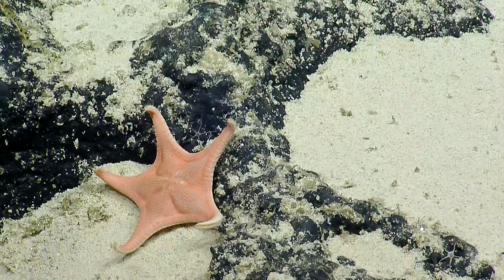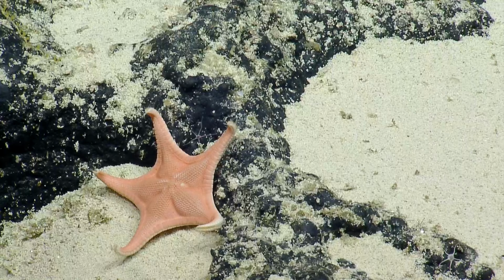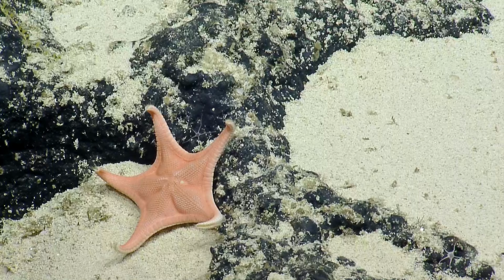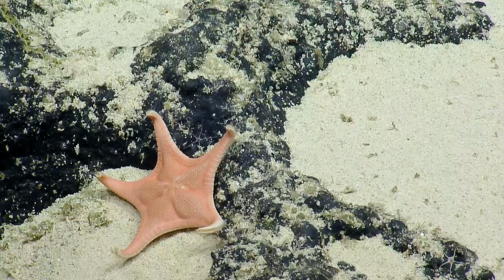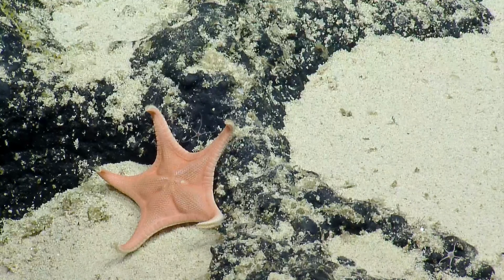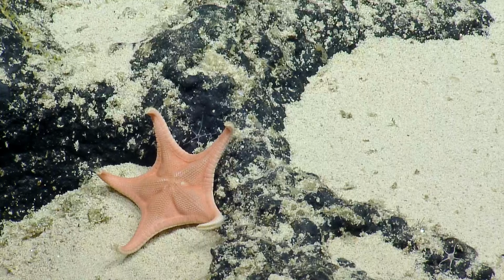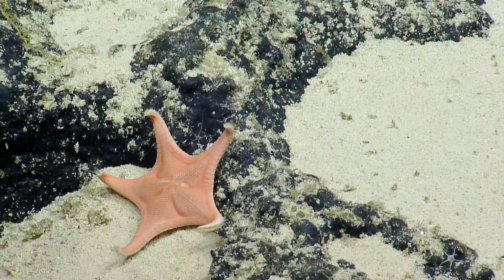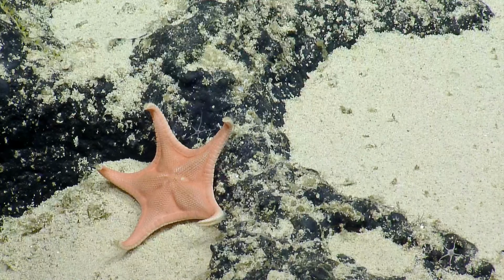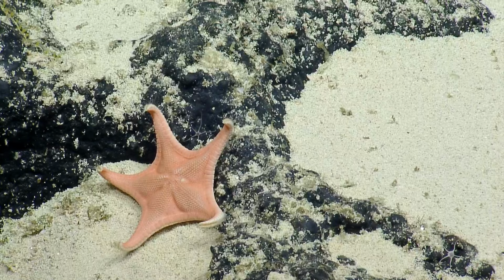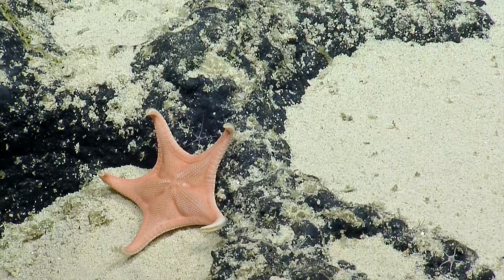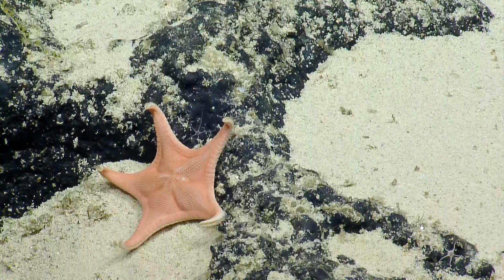All right, so this is a Goniasterid sea star. We know that it's in that family at least. Same group as cookie stars. I'm notoriously bad at guessing these, but I'm looking at similar stars. I'm looking for a couple of characteristics like granulation on the plates and arm length.